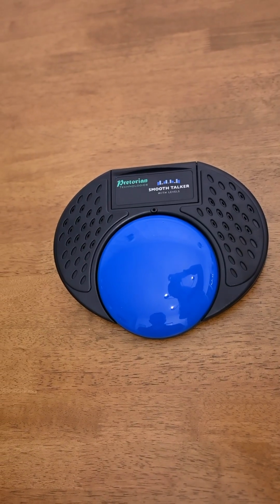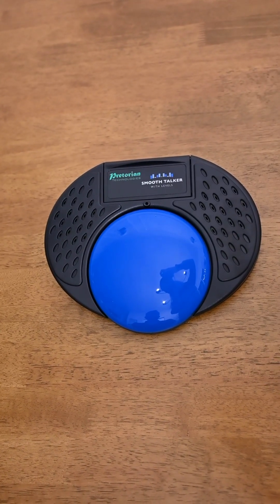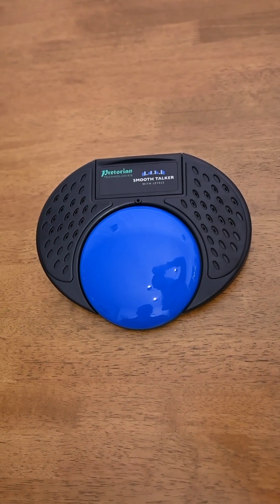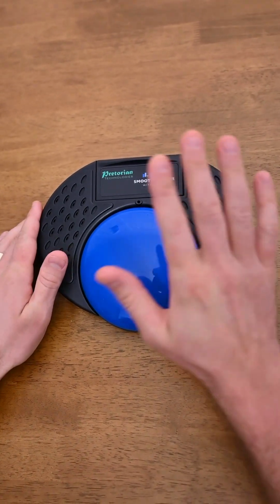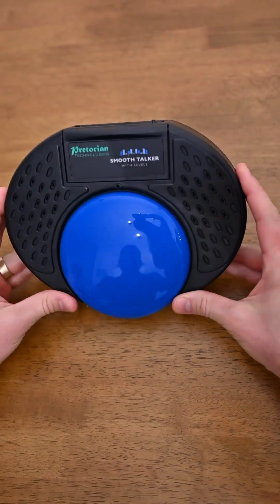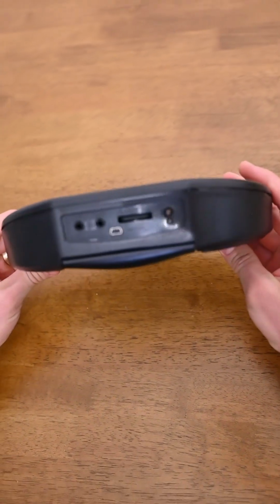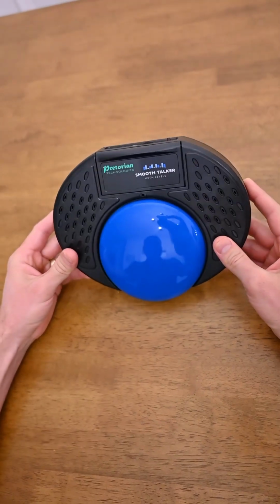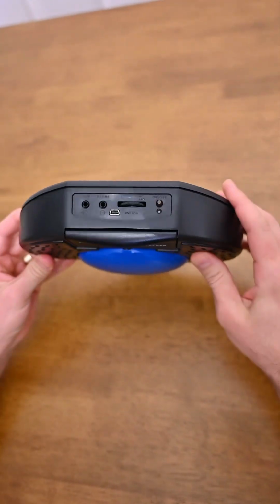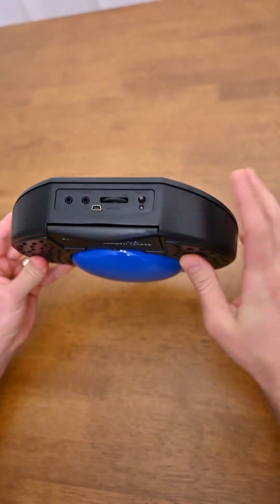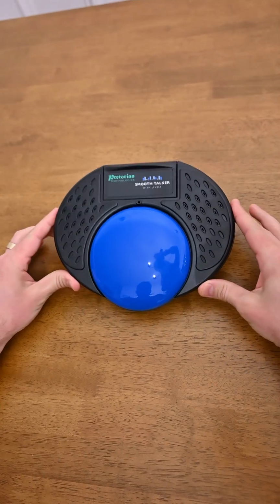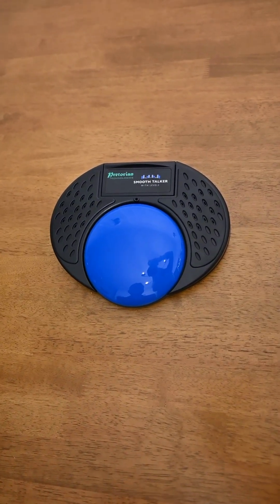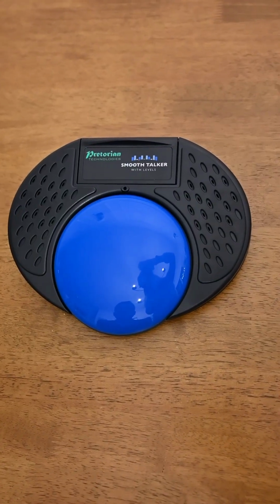So that is a very brief overview of the Smooth Talker. It of course does a lot more than what we've covered in the video today, but it is a very durable, versatile communication device with 8 different modes, 5 different levels. You can plug an external switch in. It's rechargeable. It's one of the best communicators on the market. I think it's the best one, but I'm a little bit biased, of course.